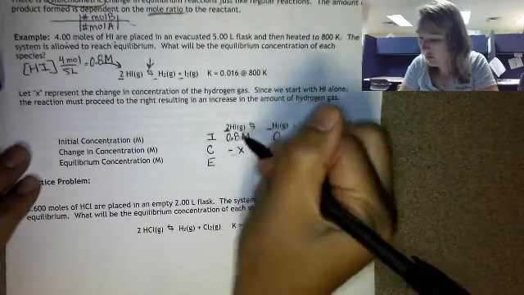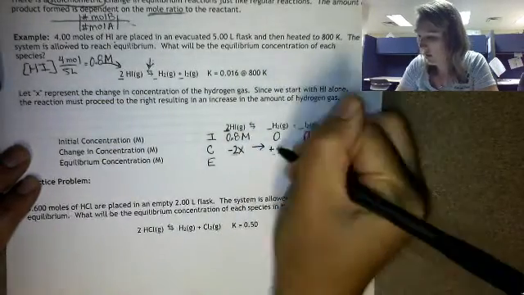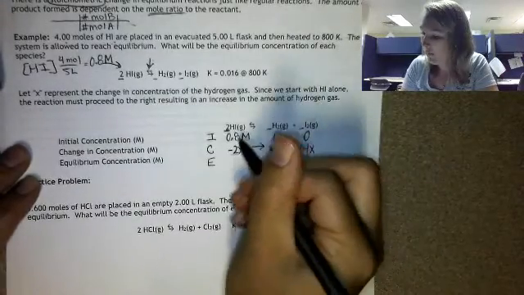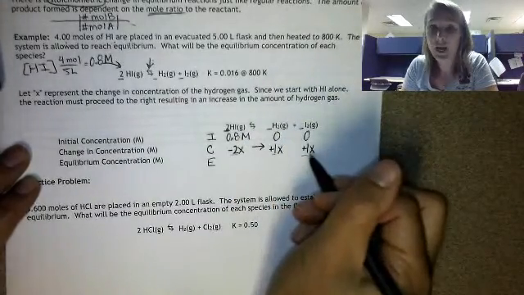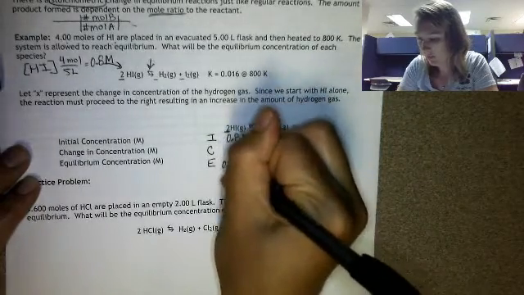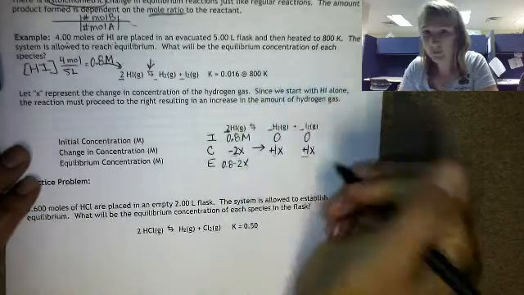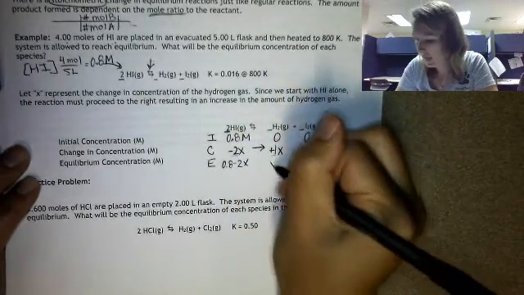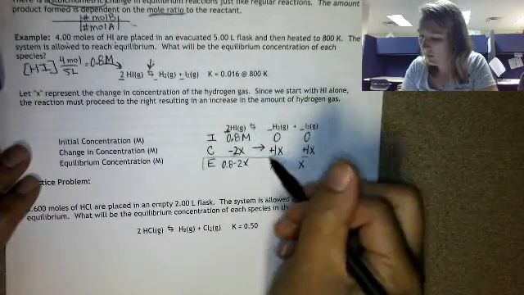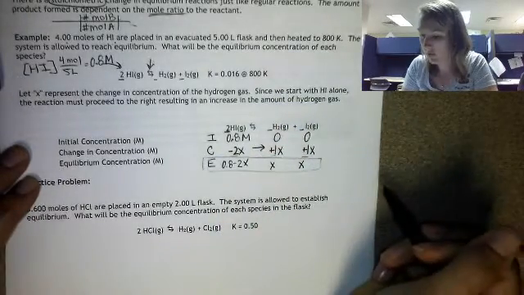So my coefficient here is a 2, a 1, and a 1. So at equilibrium, this is going to happen, so I'm going to add it together. So 0.8 minus 2x, 0 plus x, 0 plus x. So at equilibrium, this is what I'm going to have.